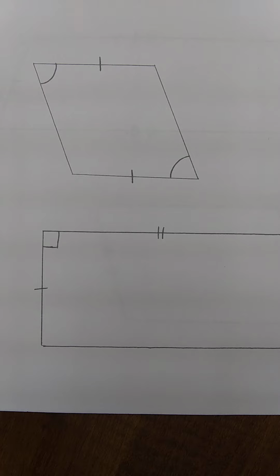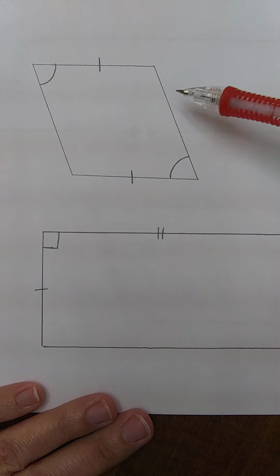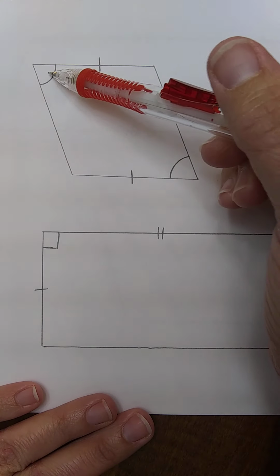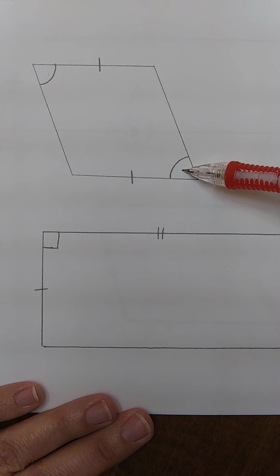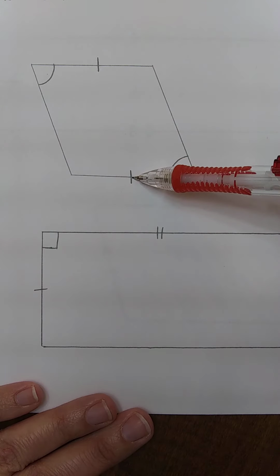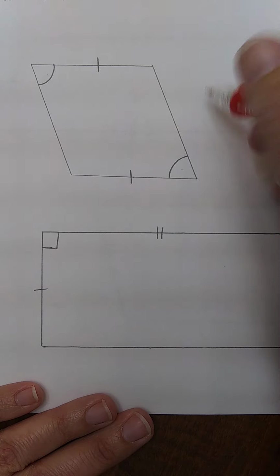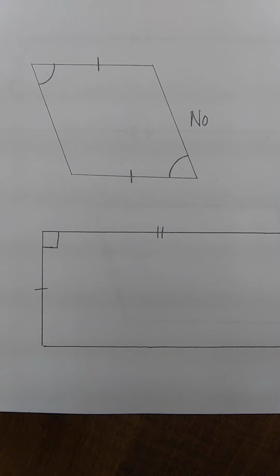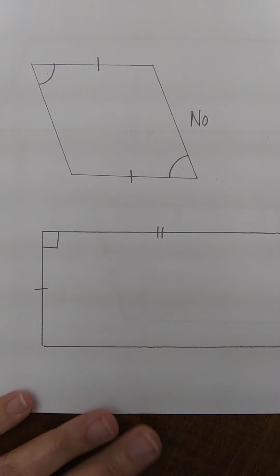So now I want to start looking at some diagrams and answering whether or not these are parallelograms. So let's take a look at the smaller one on the top. Is this a parallelogram? Well, it has a pair of opposite congruent angles, but not two pair. And it has a pair of opposite congruent sides, but not two. So I cannot prove that that is a parallelogram. Now, I know I drew it that way, and it sure looks like one, but I don't have enough marked on there to prove that it is a parallelogram.